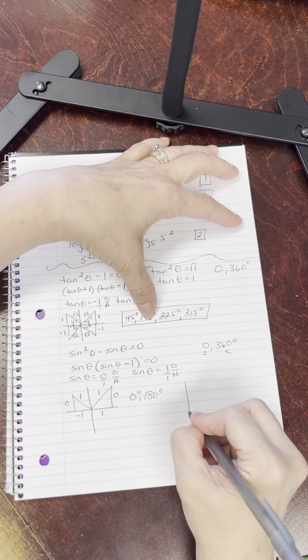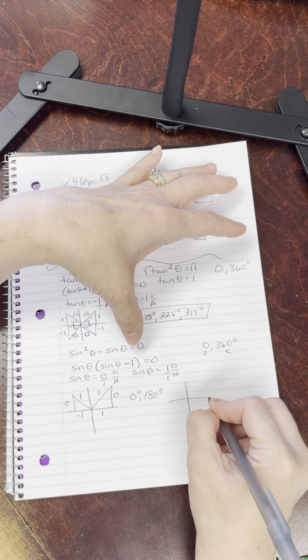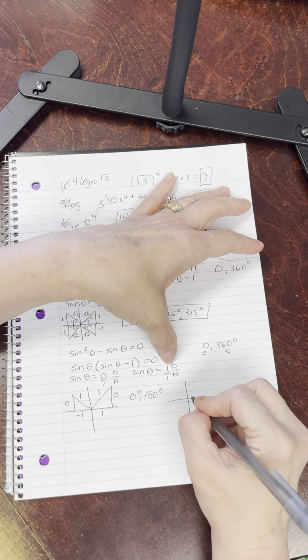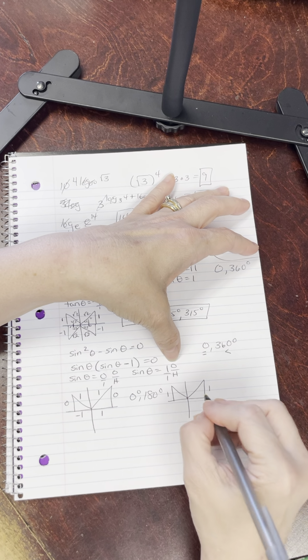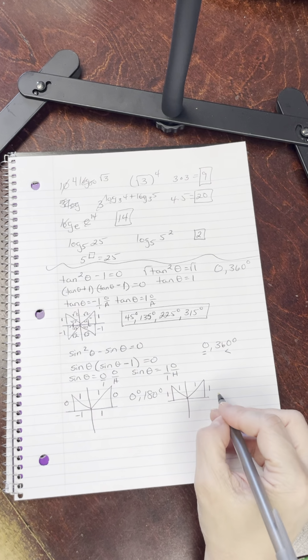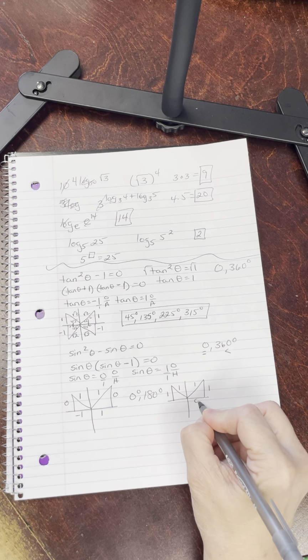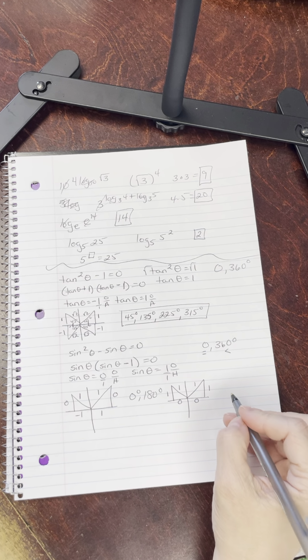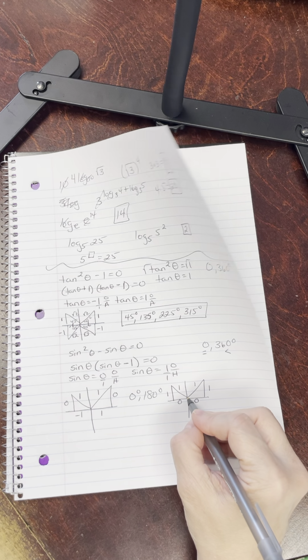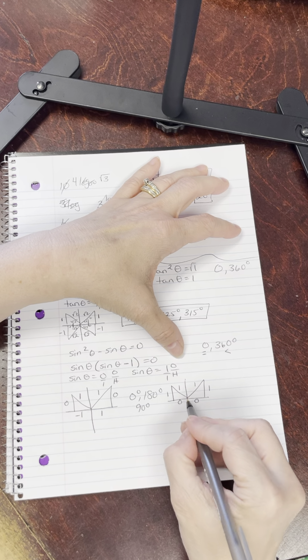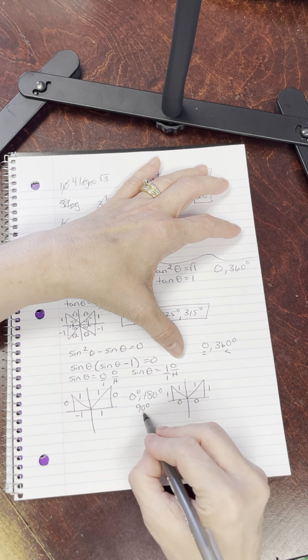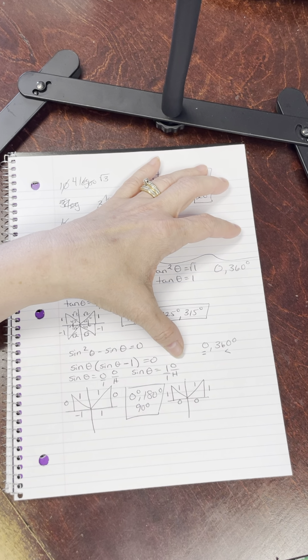And now for the other one, oh no, it's also positive. Okay, so all and students, my opposite is 1, my hypotenuse is 1. So if these share, then I'm not moving over at all here or here. So if I don't move over, but I move up, this is 90 degrees. And the same thing here, I don't move over, but I move up, that's still 90 degrees. So I have 3 answers that fall between the 0 and the 360, but don't include the 360.